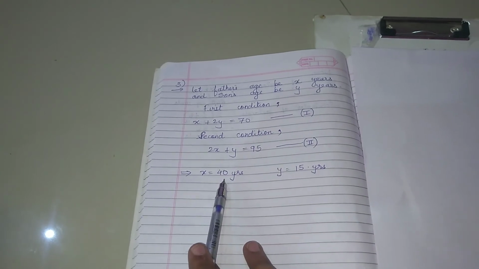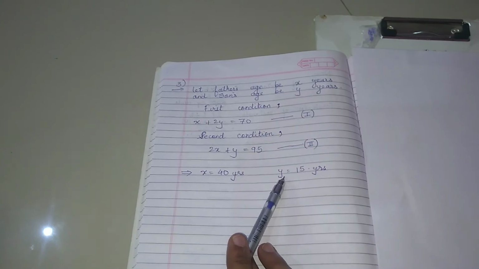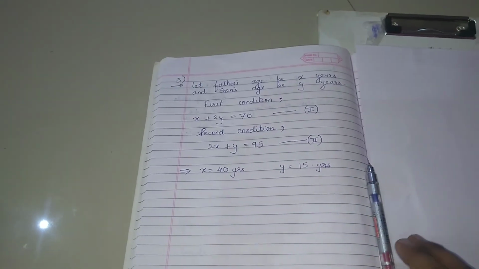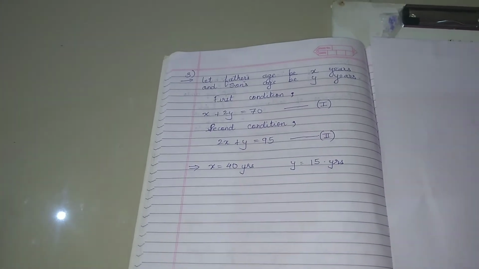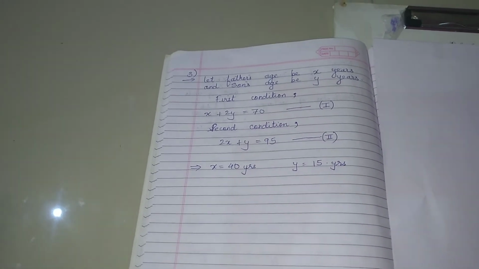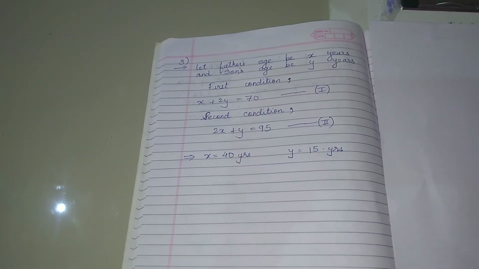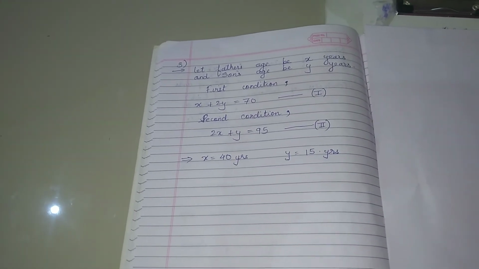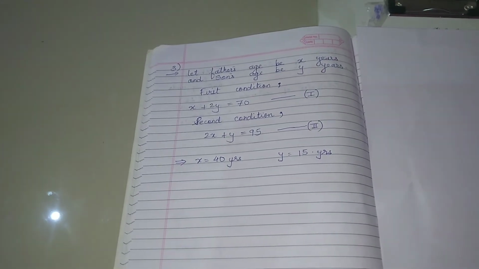Means father's age is 40 and son's age is 15. Okay, so guys, I have not solved these sums or equations completely, because I think now you will be able to solve this by yourself. My main motive here is to explain how to solve these word problems and how to extract the conditions which are there in the questions. Okay, so just quickly go on to the fourth question.